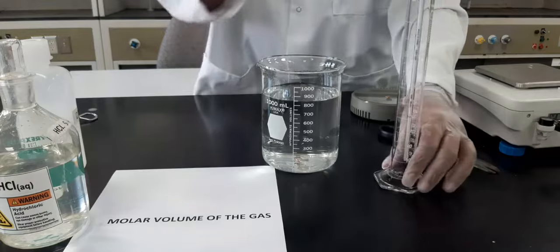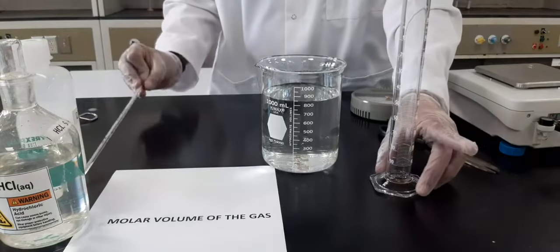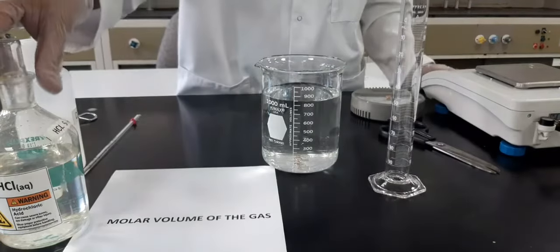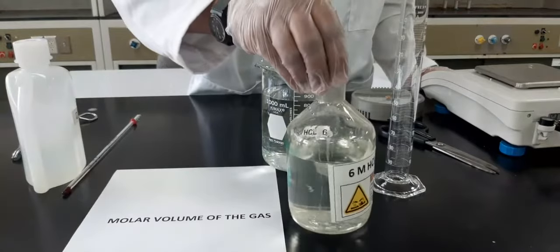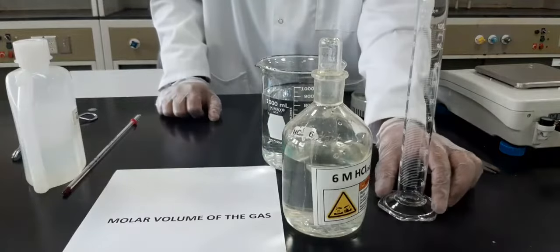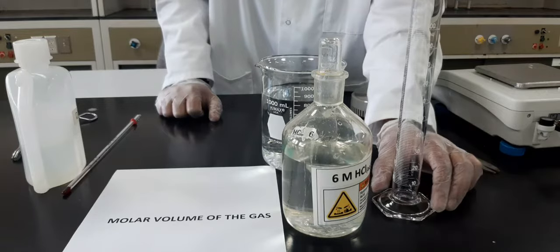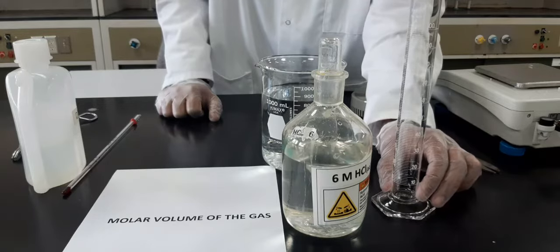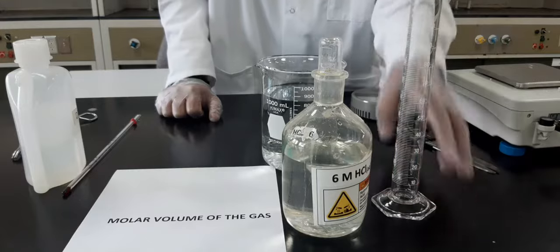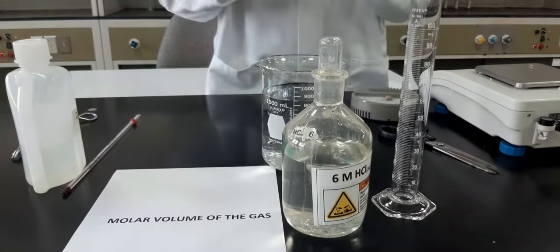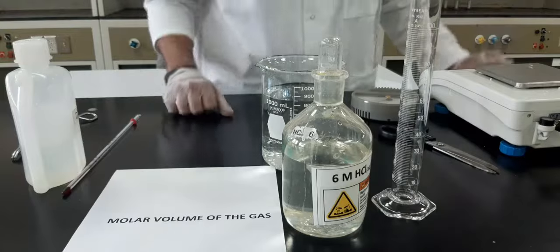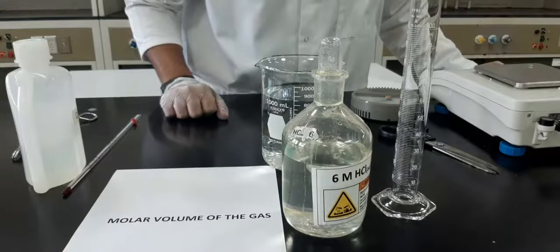The next thing you need to do is take almost 15 ml hydrochloric acid, which is 6 molar hydrochloric acid. You need to take 15 ml into the cylinder. Remember, even if it is 14, 16 or 17 ml, it's fine to use that.